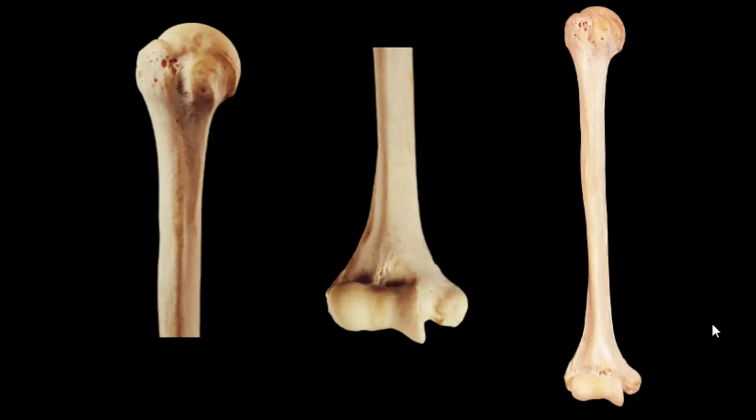This is the humerus, and we'll take a closer look at the proximal end of the humerus over here. Here we have the head of the humerus, the anatomical neck, the greater tubercle, the lesser tubercle, and in between, just like a road that goes in between states, we call it the interstate.